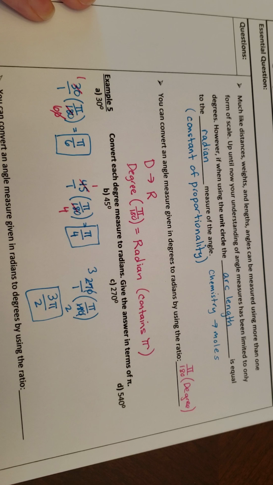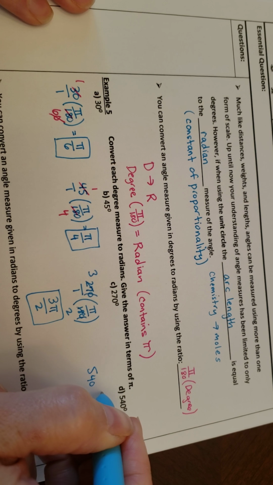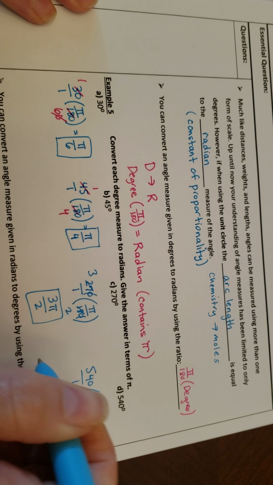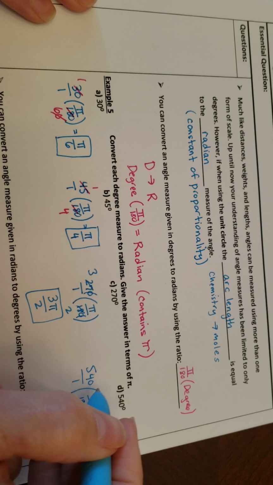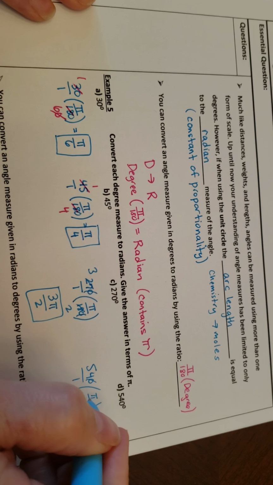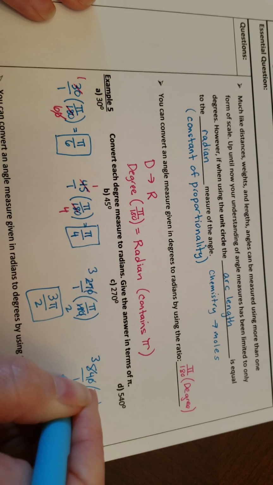And then lastly, 540 degrees times pi over 180. Again, use that trick with the zeros, so you can just cancel the zeros immediately. And then 54 and 18, those are both divisible by 18. So 1, 3, so this will be 3 pi.